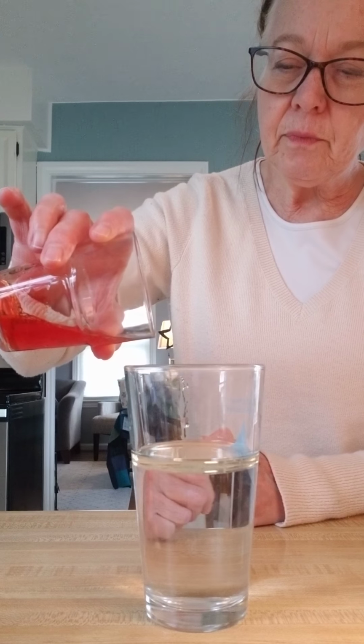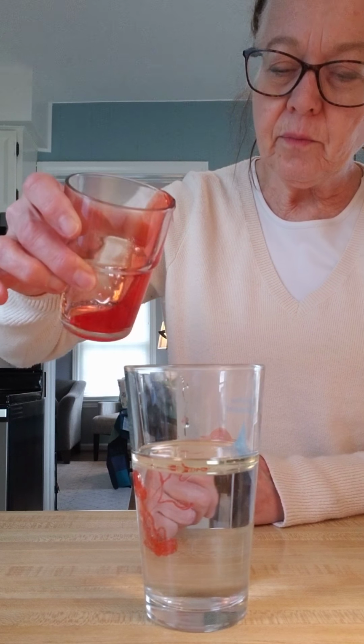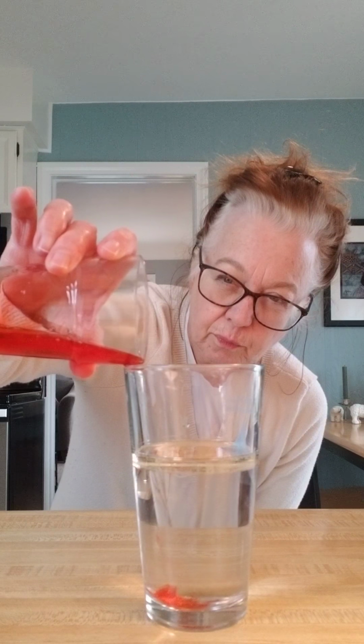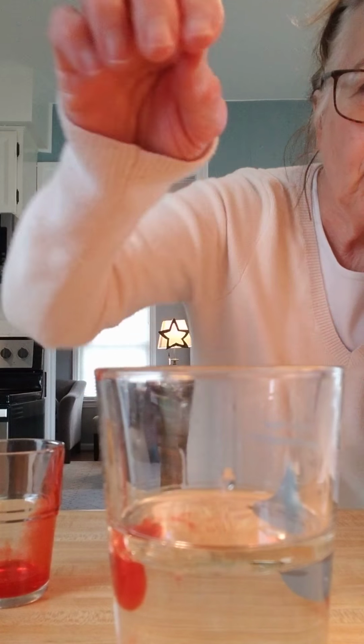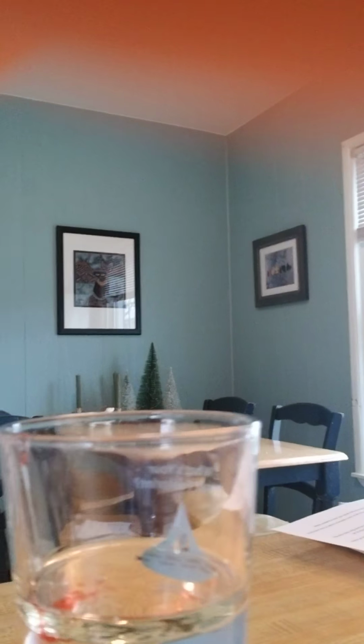Here we go. Ooh, look at that. What is going on here? Kind of pour it really slow so it kind of sits on top. And then watch what happens. Oh my goodness.